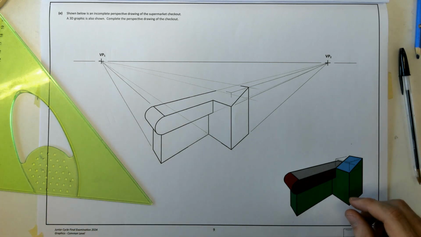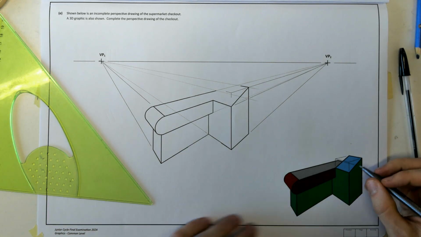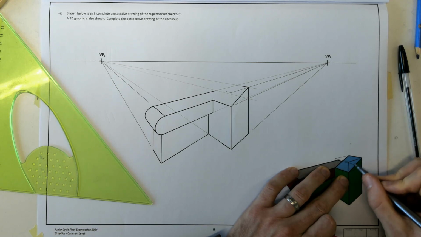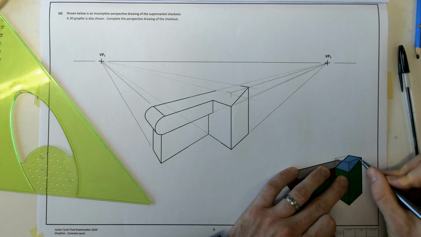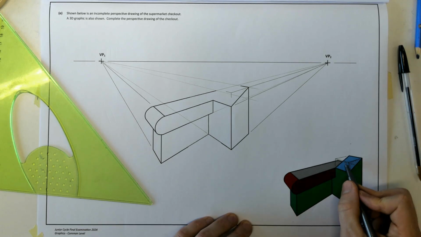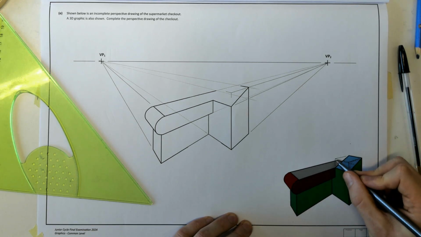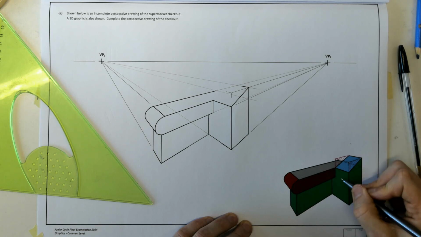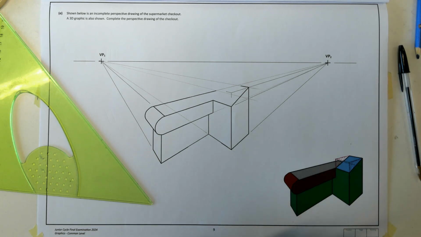So what I like to do is imagine here we have this kind of triangle shape, okay, and that's going to vanish back and become this smaller triangle shape. And if I can find the horizontal element and the vertical element, I'll be able to draw the sloping part.